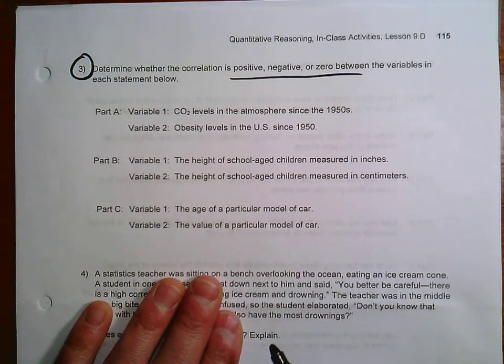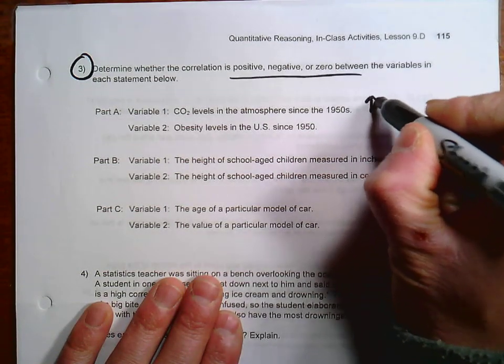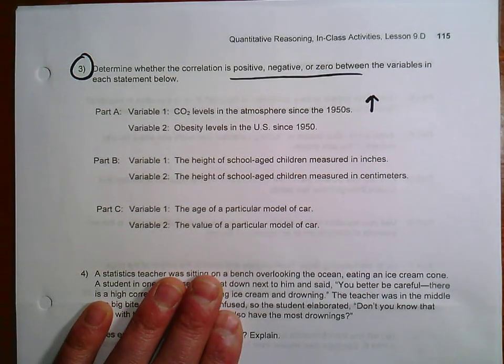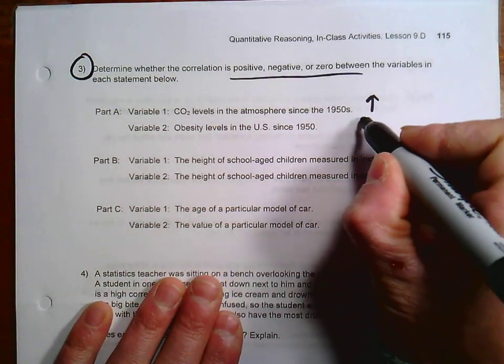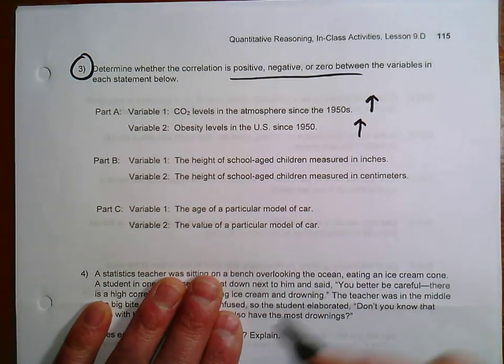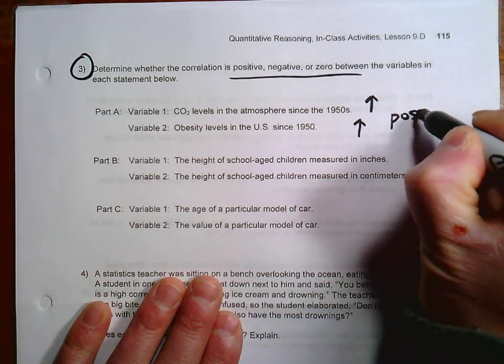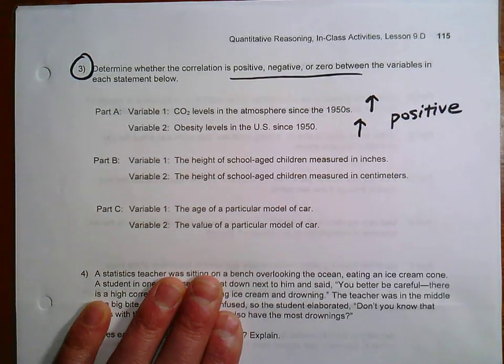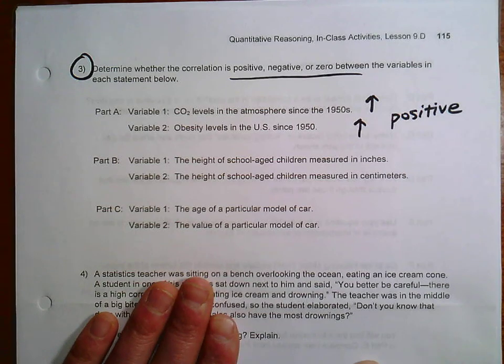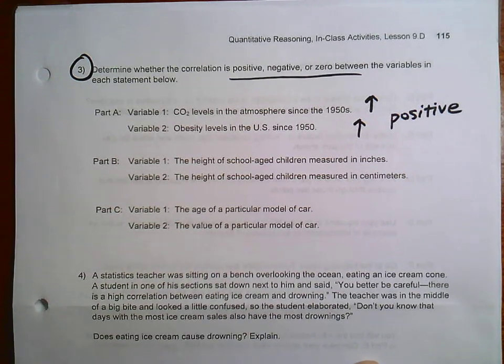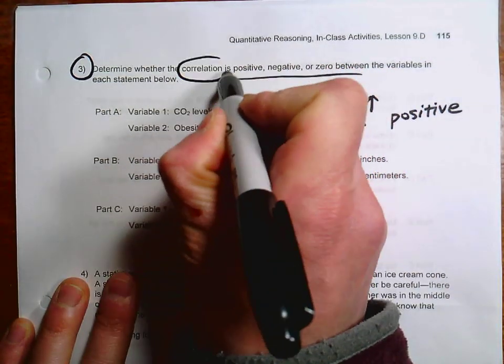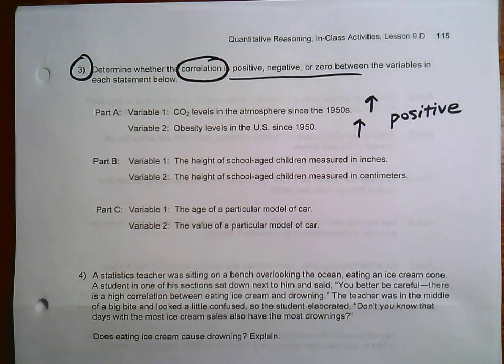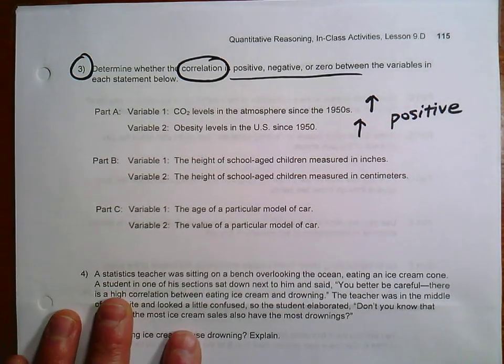So problem A is talking about CO2 levels, right? Since the 1950s, these have done pretty much nothing but go up. How about obesity levels? Well, they've gone up too, right? So this would be an example of a positive correlation. Notice we're not saying causation. We're not saying that high CO2 causes obesity, and we're not saying it the other way around either. But in here, we're just trying to identify a connection, a relationship between them.